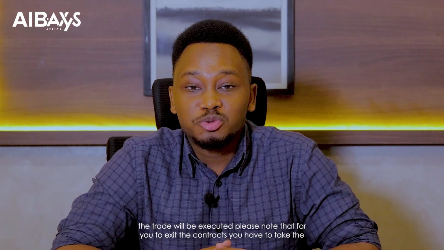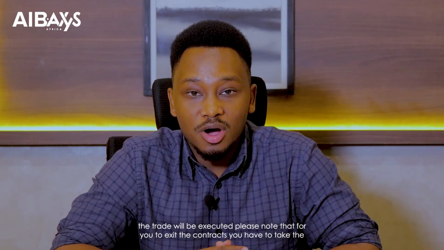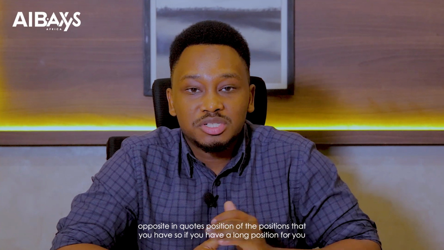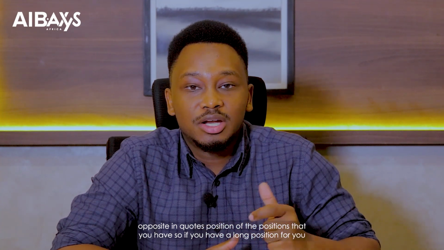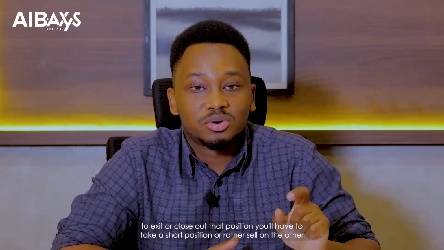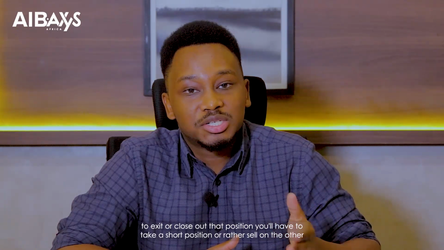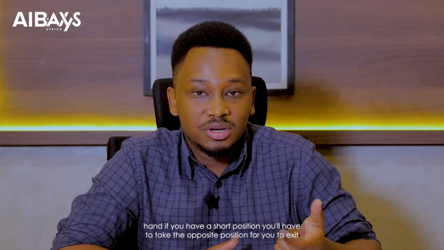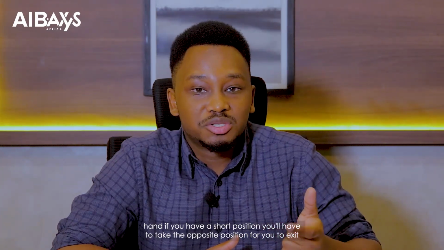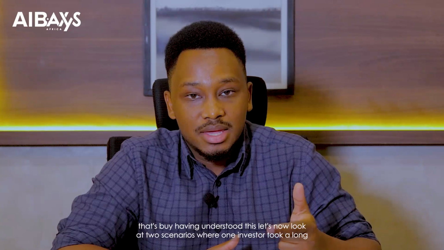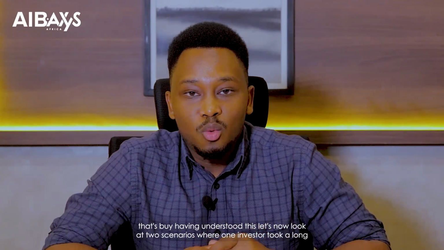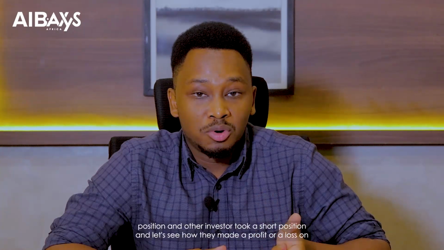Please note that for you to exit the contracts, you have to take the opposite, in quotes, position of the positions that you have. So if you have a long position, for you to exit or close out that position, you'll have to take a short position or rather sell. On the other hand, if you have a short position, you'll have to take the opposite position for you to exit, that's buy.